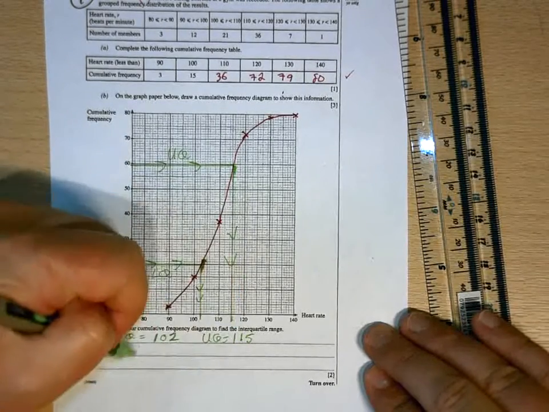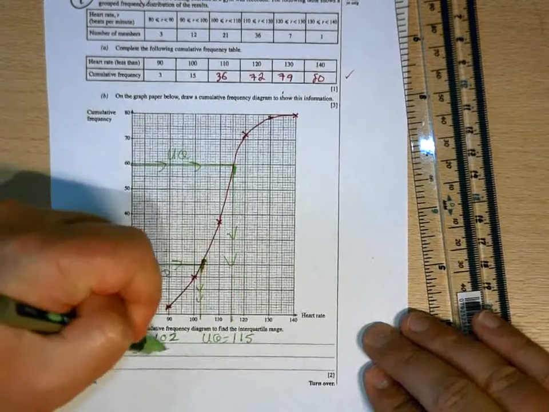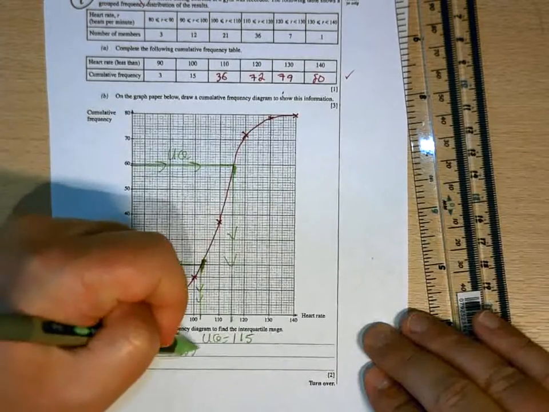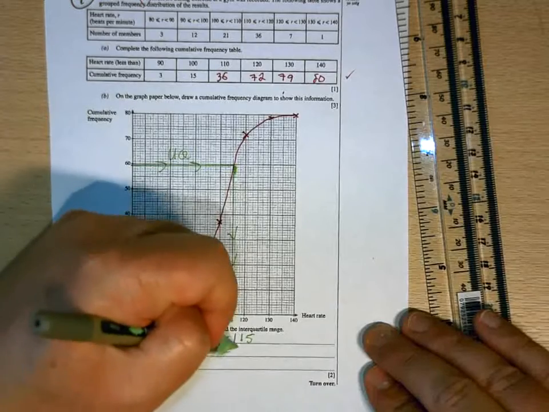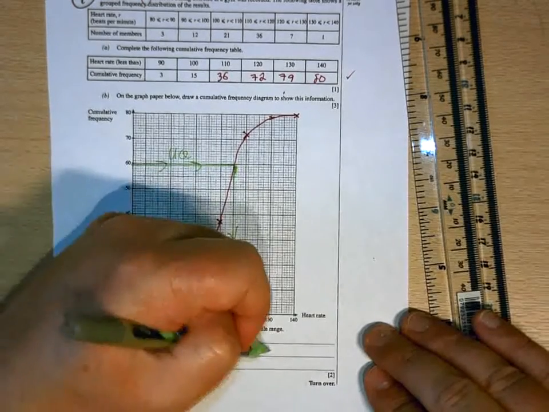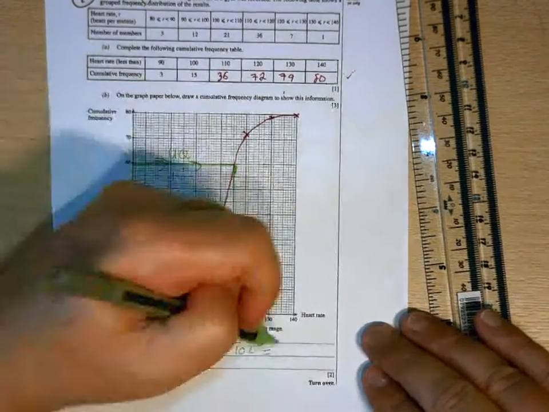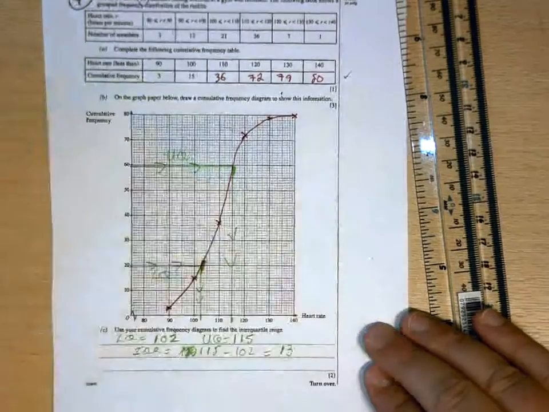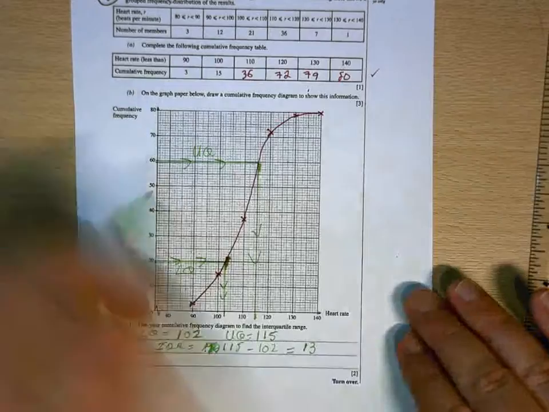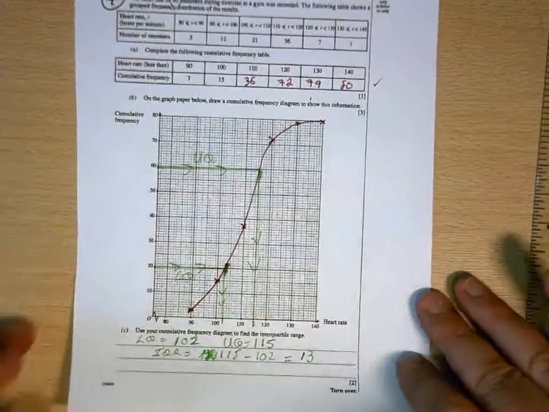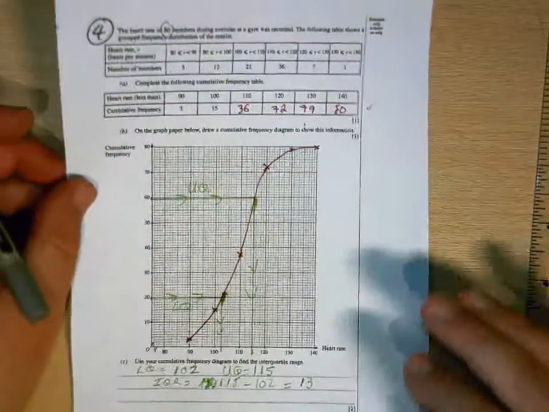So the interquartile range is 115, take away 102, which is 13. So hopefully by now you're spotting that these are very repetitive questions. If you can get your head around how to do them, you can pretty much answer any one. Okay, but 2 more to do.